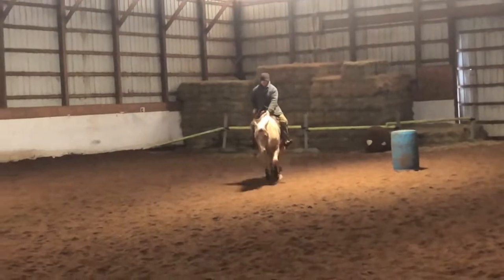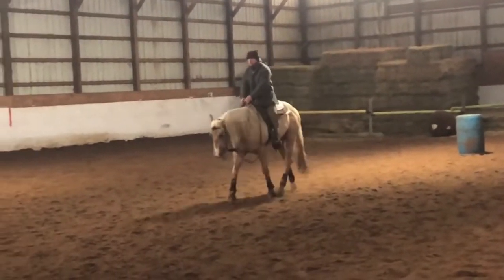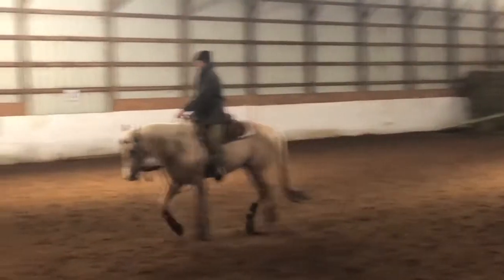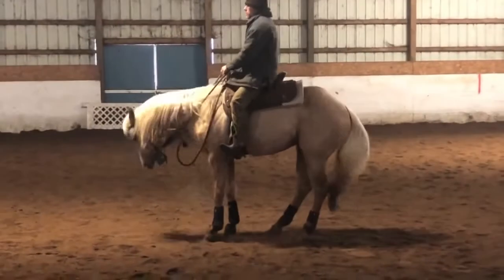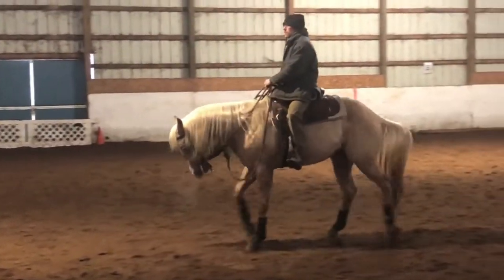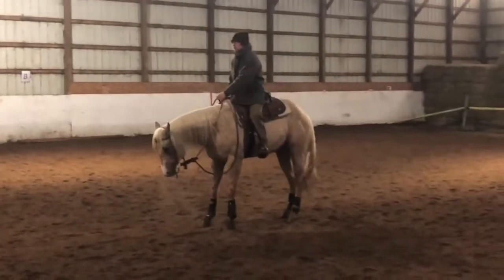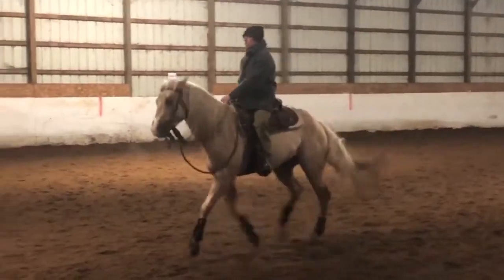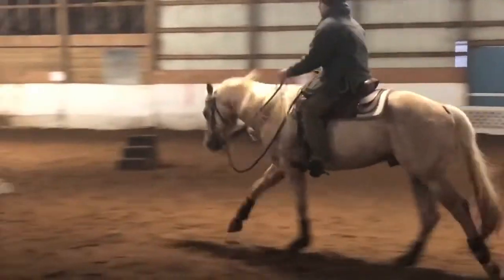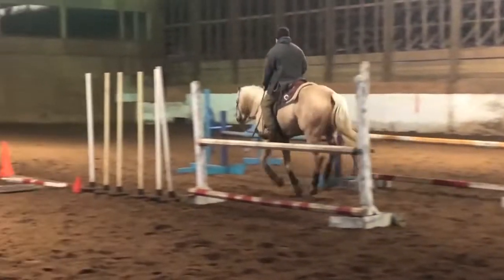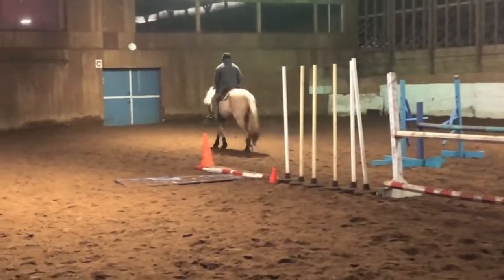So let's just watch him as he travels out a bit there. That was a nice upward transition there. He maintained a nice stretch. Now right there, if I sit down and I don't get a response, when I say sit down, I asked for a walk transition, and he went more than 5 strides without making a change.